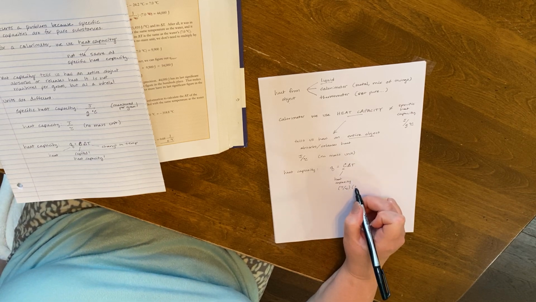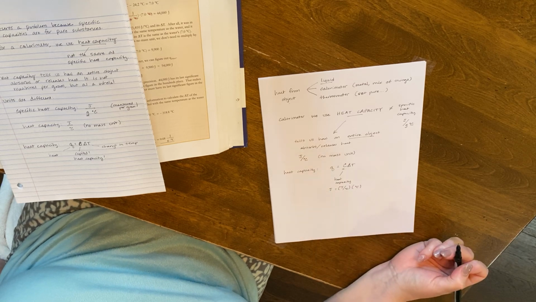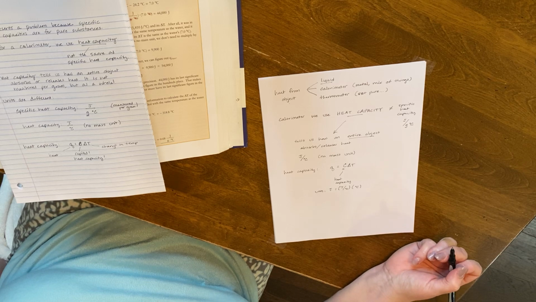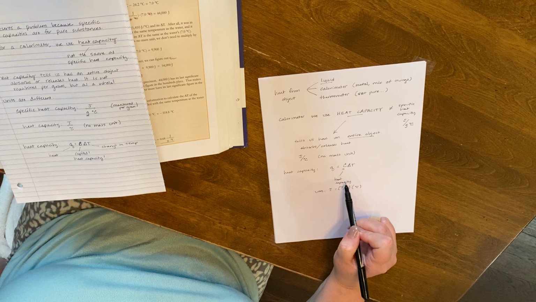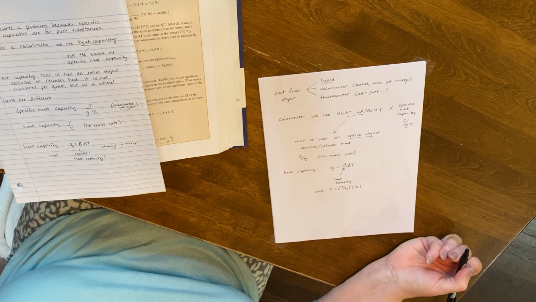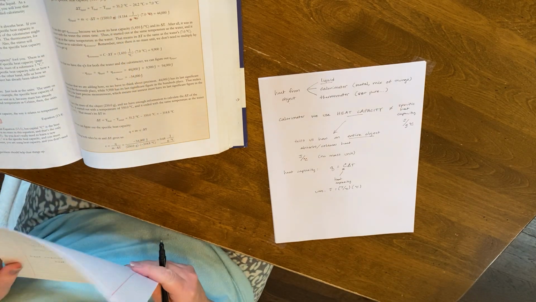Our temperature is measured in degrees Celsius, and our heat is measured in joules. So the units all work out. You can tell heat capacity from specific heat capacity because heat capacity is denoted with a capital C rather than a lowercase c.